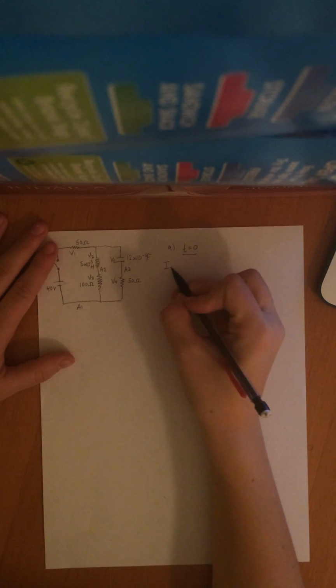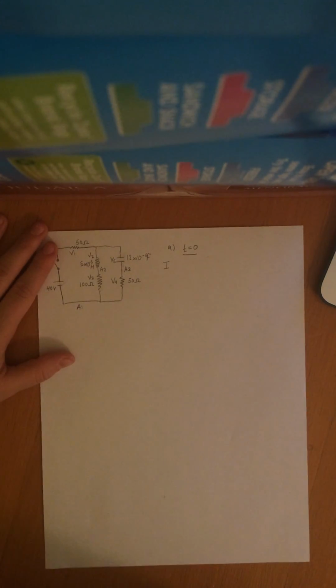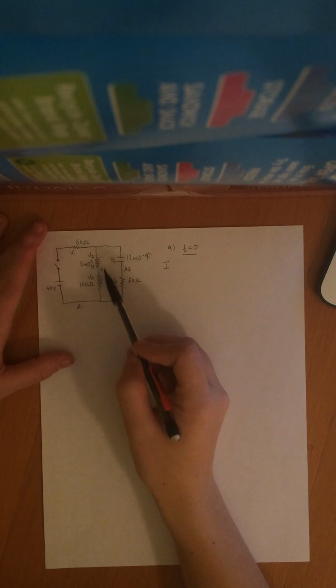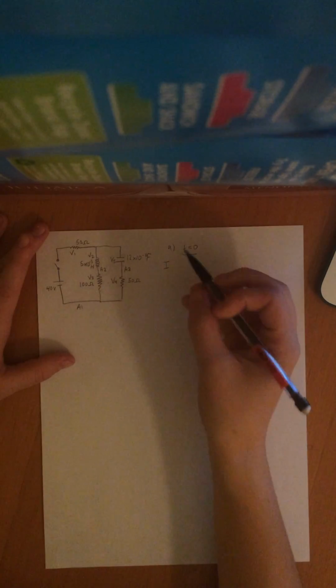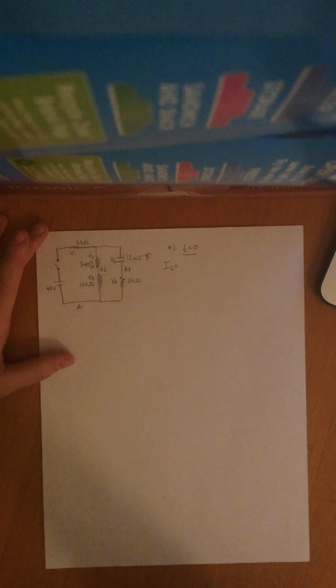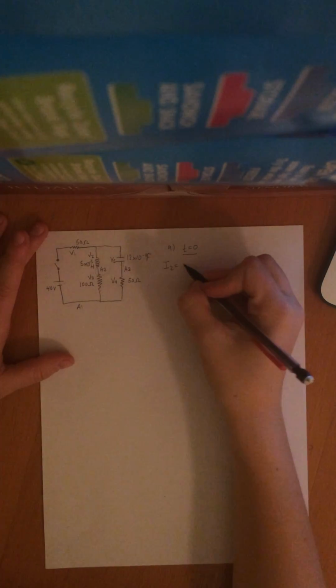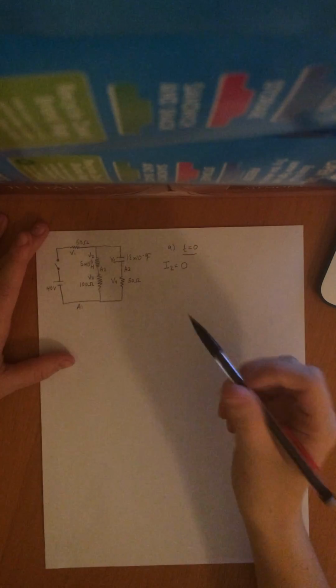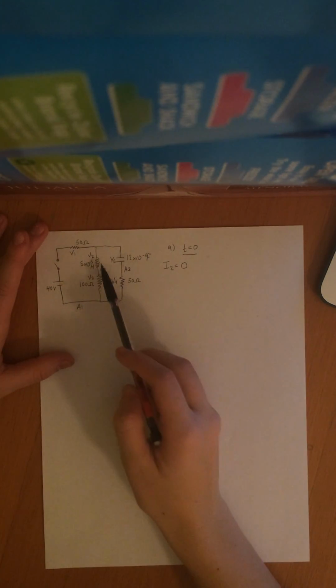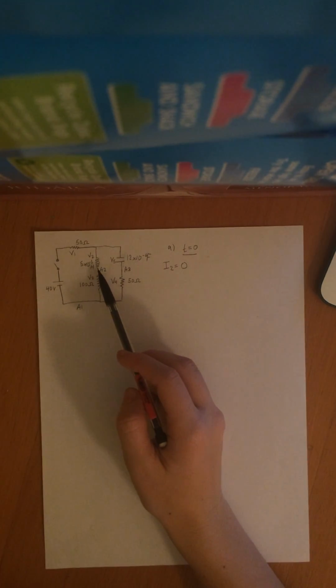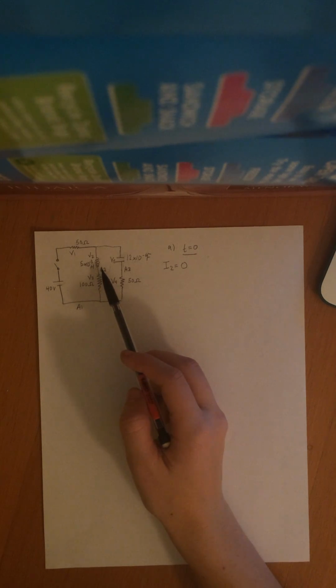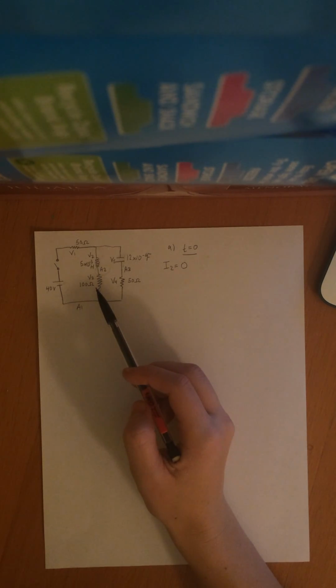So let's start with I2, because I2 is interesting, that's one over here. I2 is going to be equal to 0. Why? Because the current has just been turned on, and the inductor is therefore creating an induced current in the opposite direction of the current flowing into the circuit.